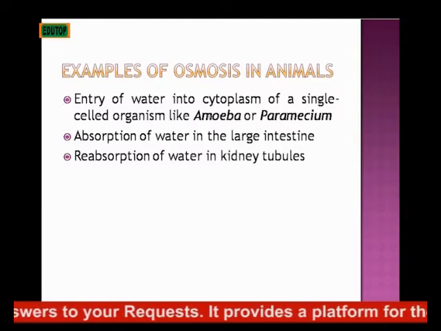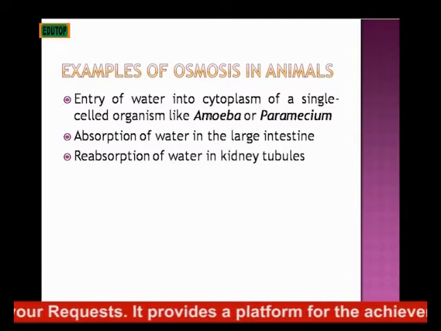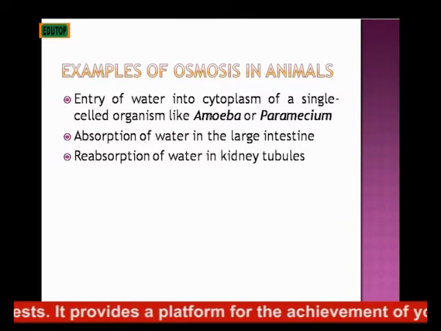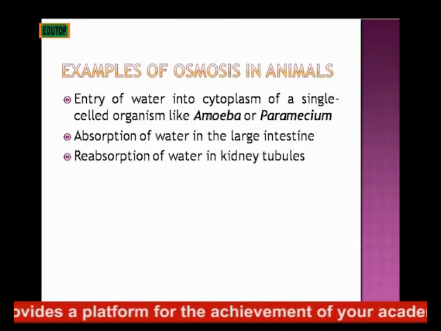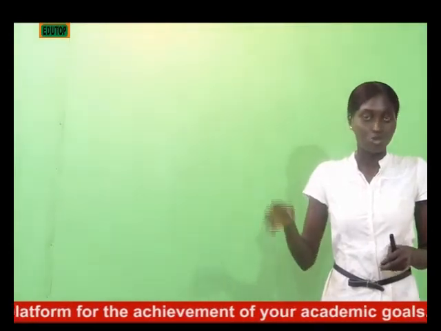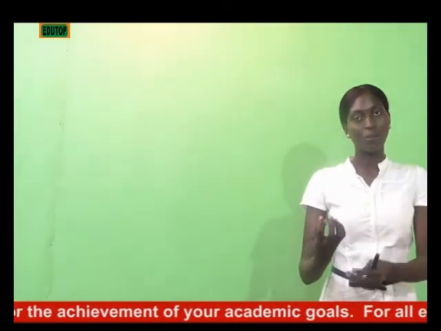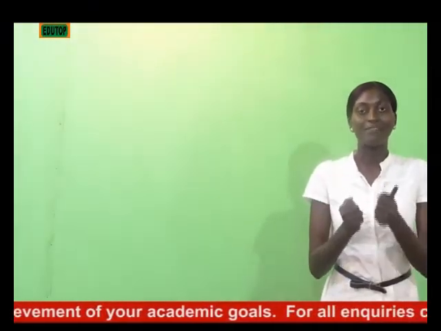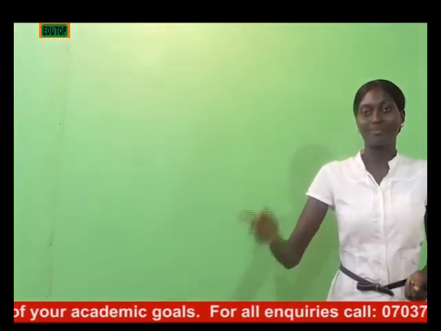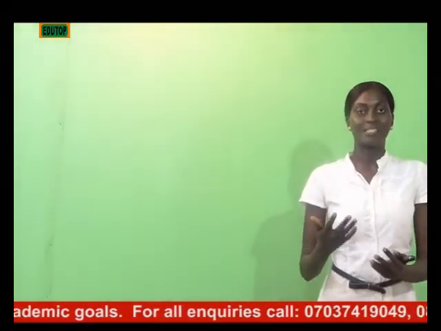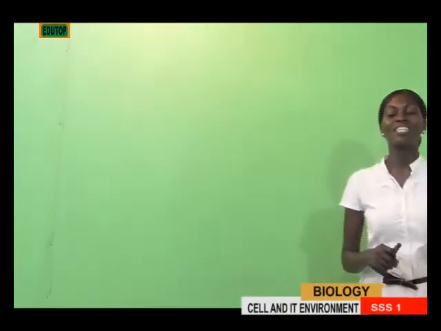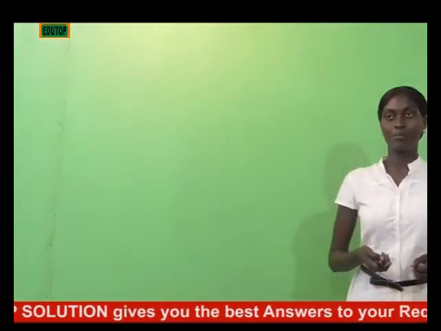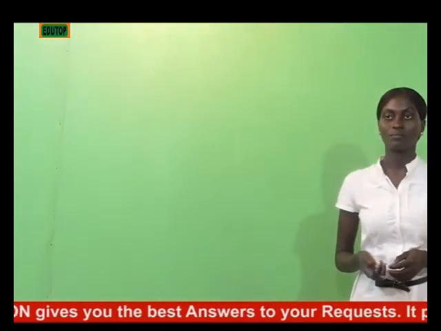In the large intestine, the water is absorbed from the remains of undigested products, whereby you now have the solid material going out as fecal material. So the absorption of the water is an osmotic example in animals. Also, the reabsorption of water in the kidney tubules is an example of osmosis.